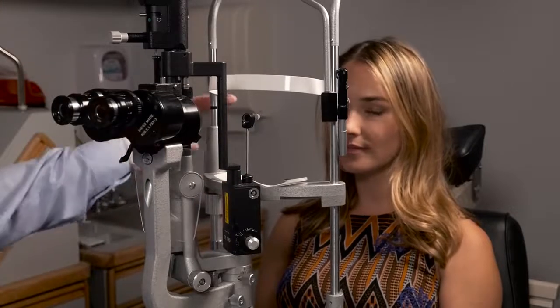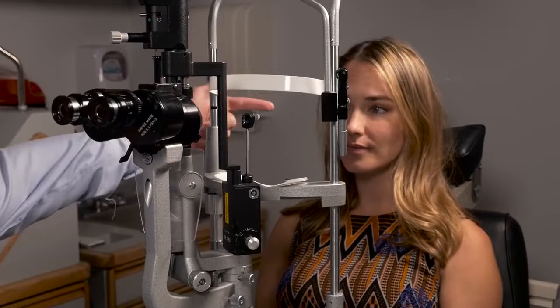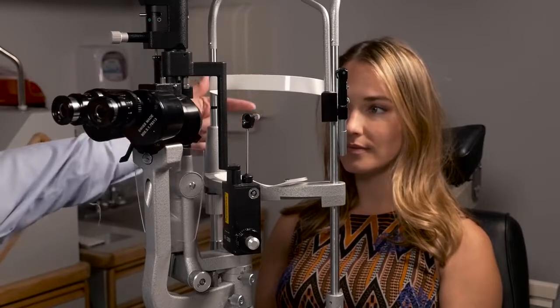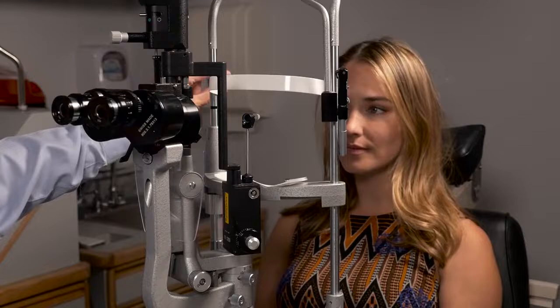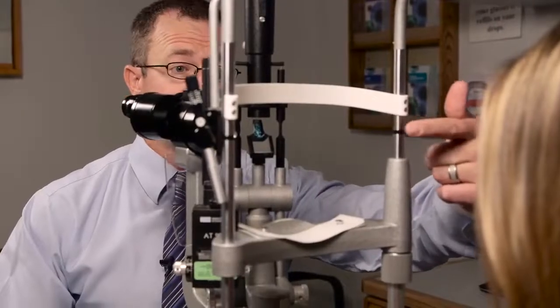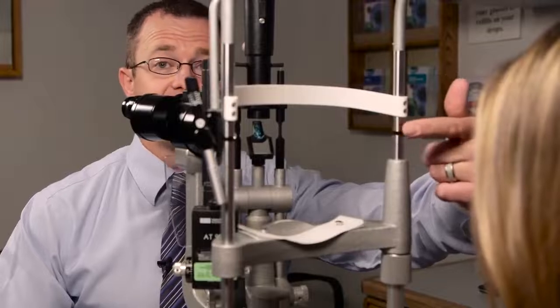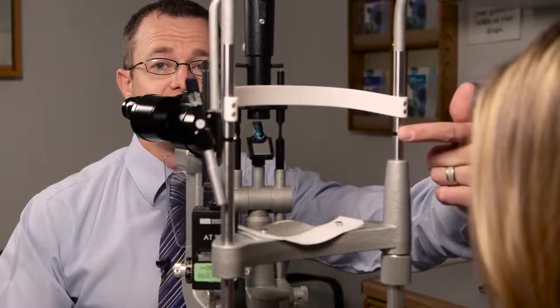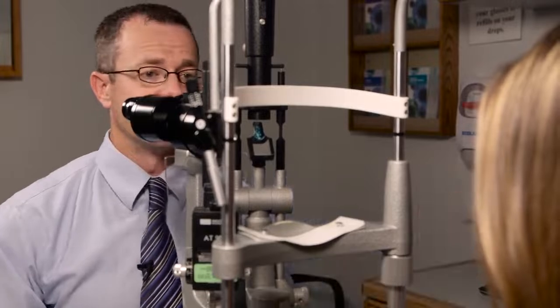However, you'll see a black mark here on the slit lamp. That needs to be level with the lateral canthus, or the lateral part of where the two eyelids come together. And so you're going to be lining that up so that their right eye is lined up with this black mark. And so that's one of the first key parts of getting a patient into the slit lamp.